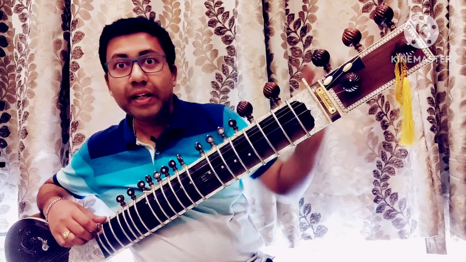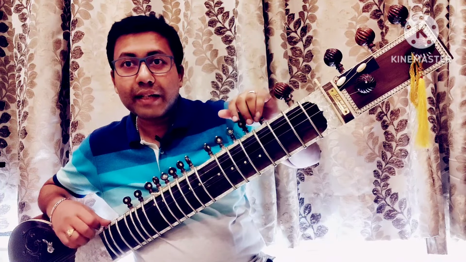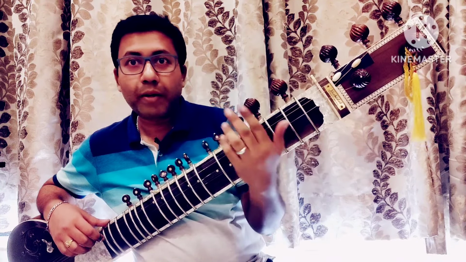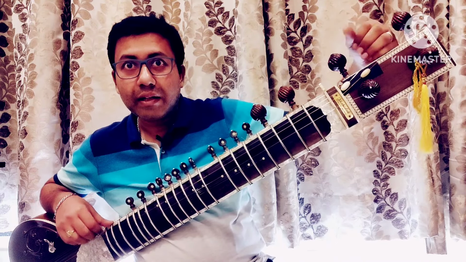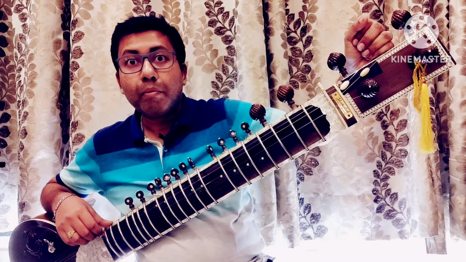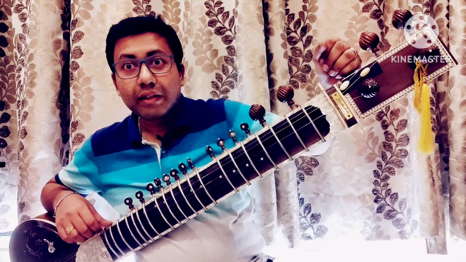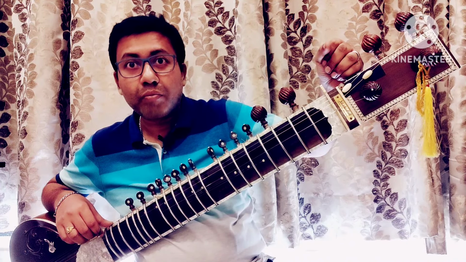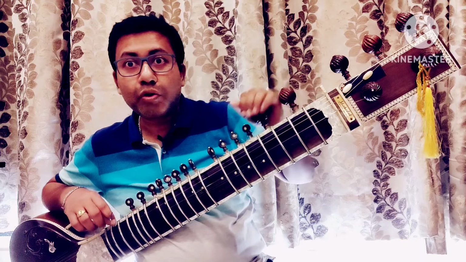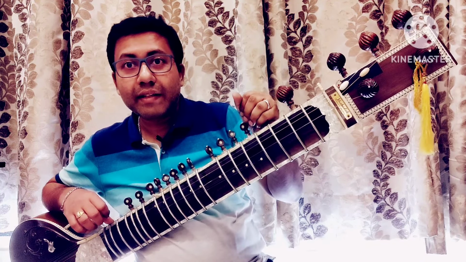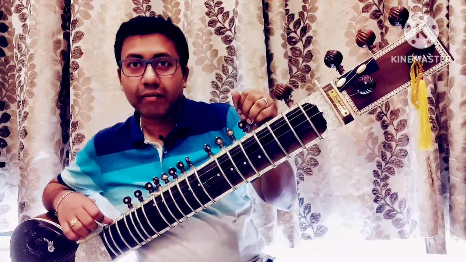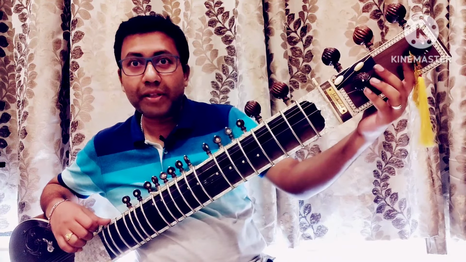In main and Joda, these 2 strings we use our left hand. But Gandhar, Pancham and these 2 Chikaris are just for strumming purpose. We generally don't play with our left hand. Joda is tuned to Mandra Saptak Sa. Gandhar string is tuned to Mandra Saptak Gandhar. Pancham string is tuned to Mandra Saptak Pancham. These are the 2 Chikari strings, Madhya Saptak Sa or middle octave Sa, and this is Tar Saptak Sa or higher octave Sa. This is the tuning system of the Gandhar Pancham sitar.